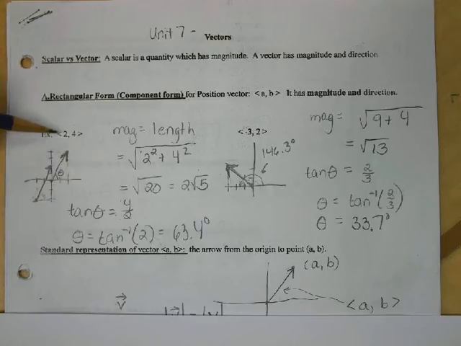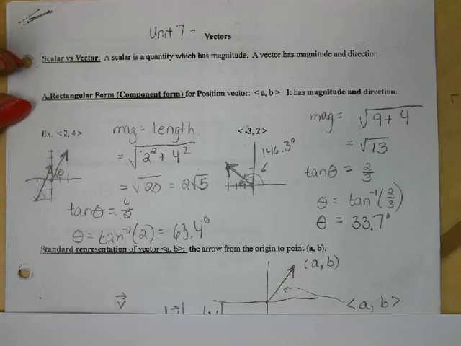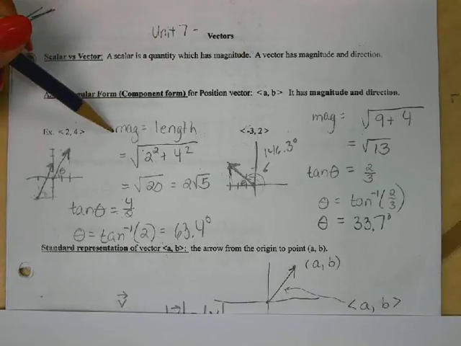Now this vector <2, 4> could have also been drawn not in standard position. I could have decided to start the vector at the point (-2, -2), as I've shown in this diagram. Then I would have to move over 2 and up 4, draw the length, and then put the arrowhead to show that that's the direction of it traveling.